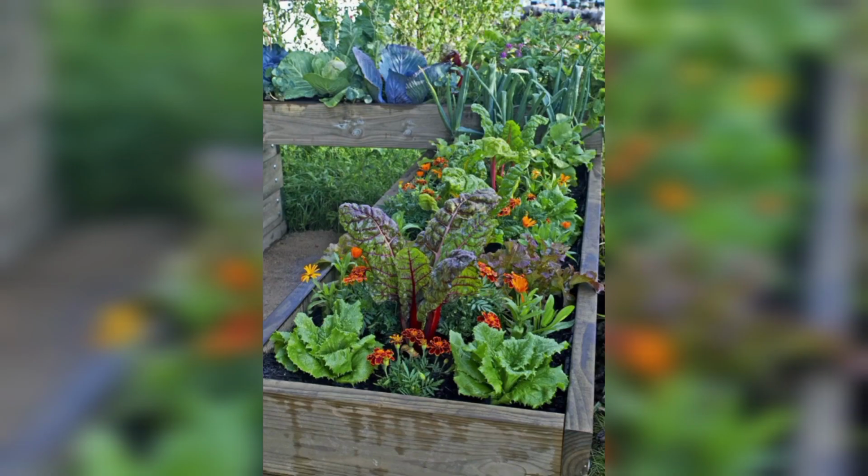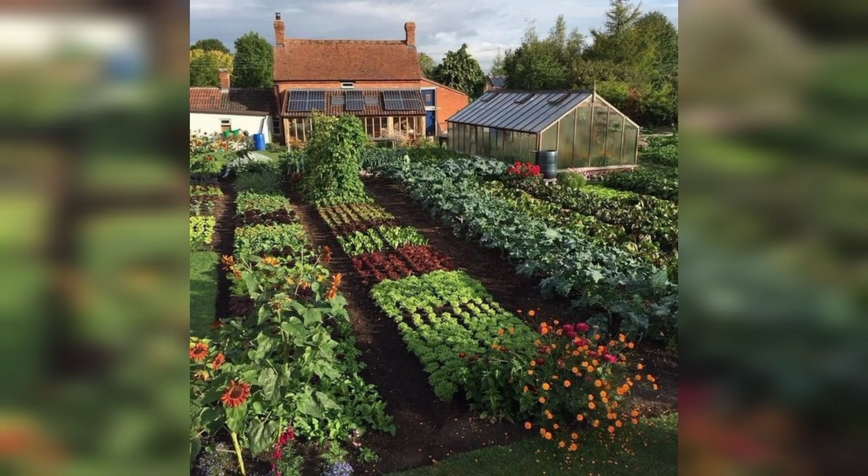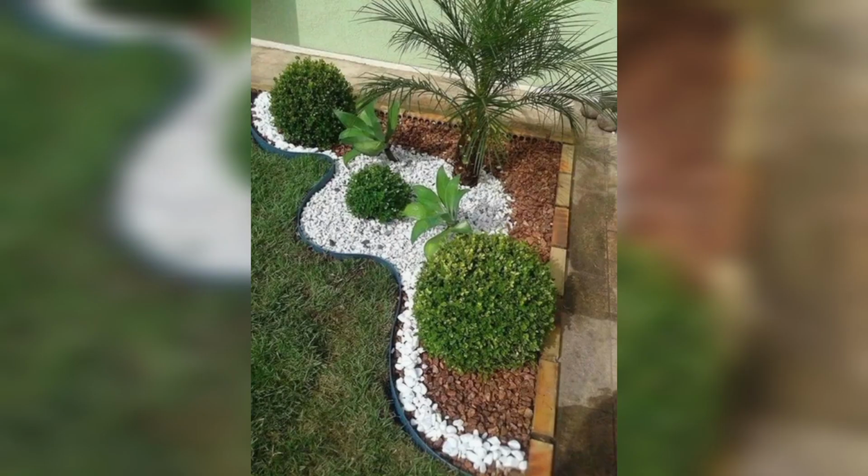As you can see, there are flowers and a lot of greenery here. Houses look beautiful with greenery. The black meadows and the flowers are looking so nice.